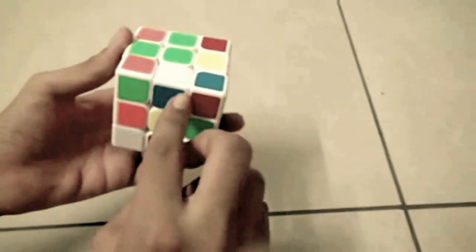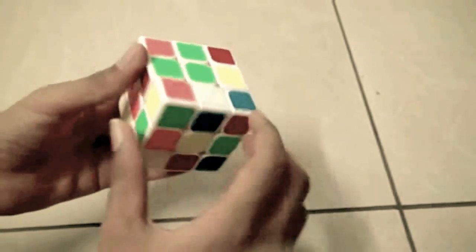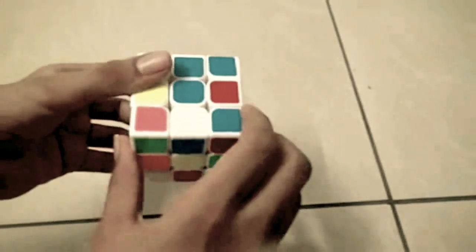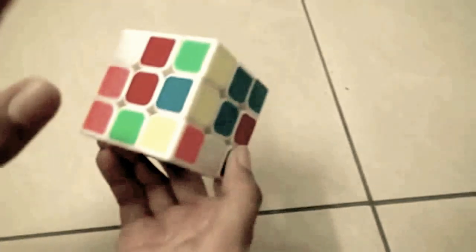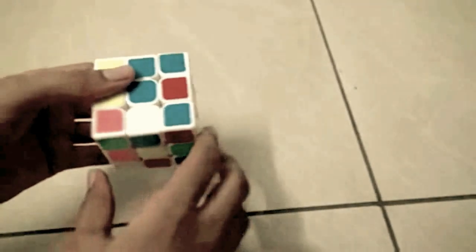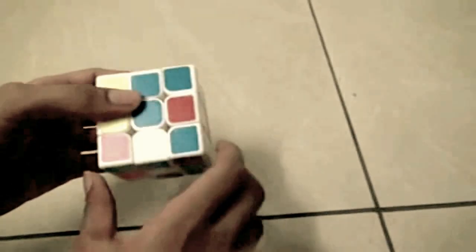So we take it to the correct color, which is blue. We take it there. Now we have to give it to the neighbor. The neighbors of blue are orange and red. White and yellow are not considered neighbors. So give it to any neighbor of your choice. I choose orange. I give it to orange.